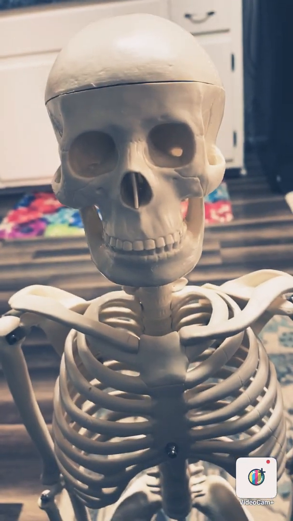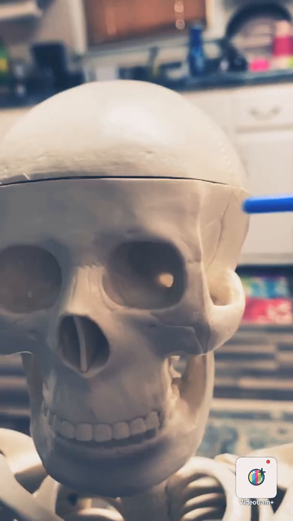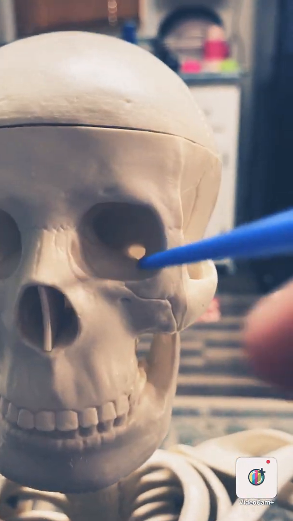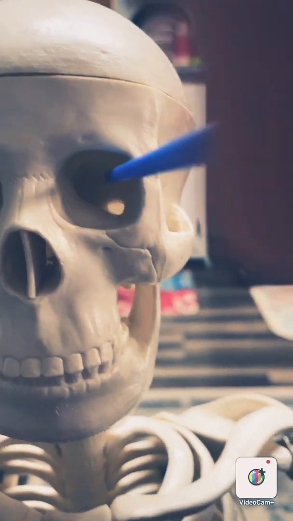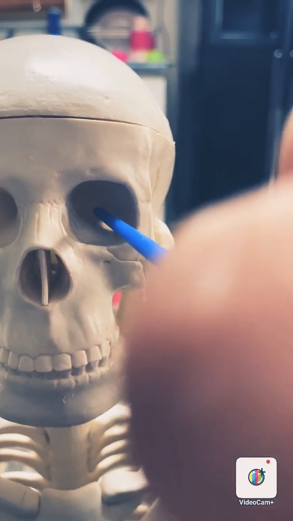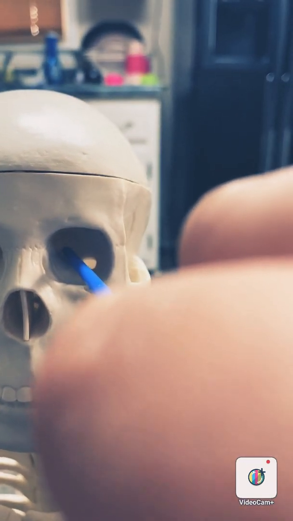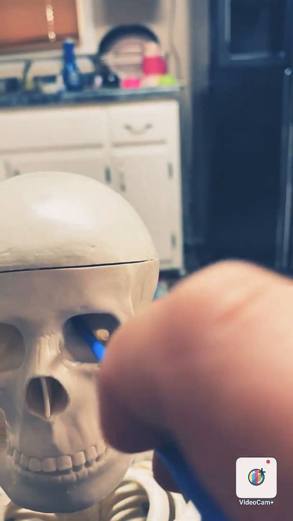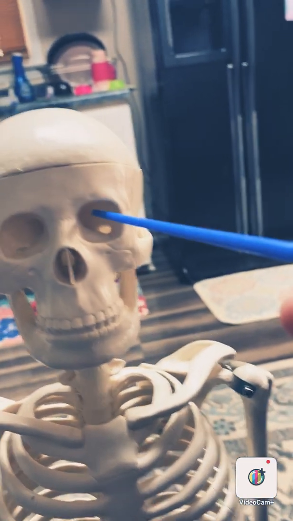So now we're going to get into the orbital area of the eyeball, where the eyeball would be located. So inside of this orbit here, my fingers are way too big to fit in there, but the superior orbital foramen is located at the very, very back up here. It would be located right back there.